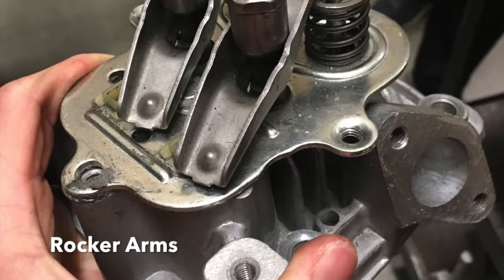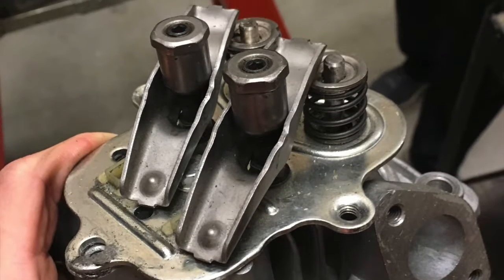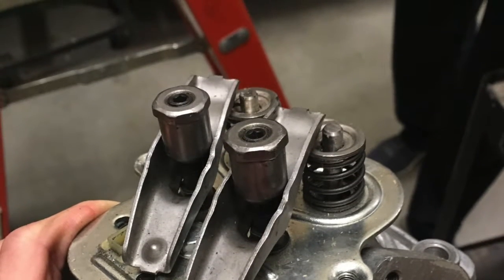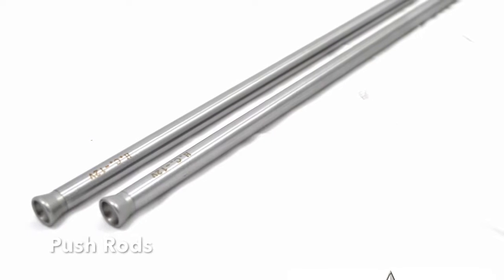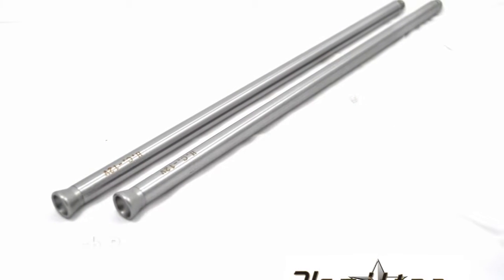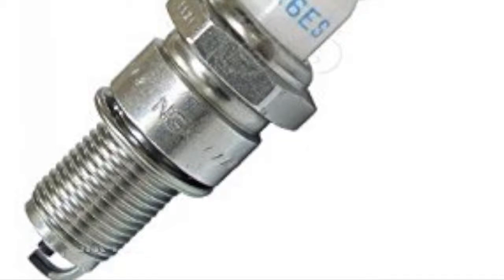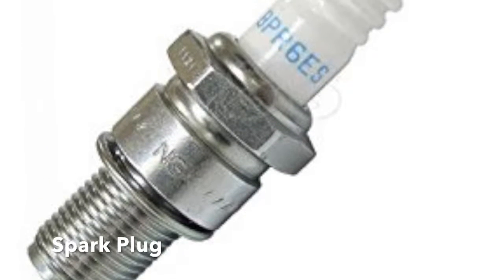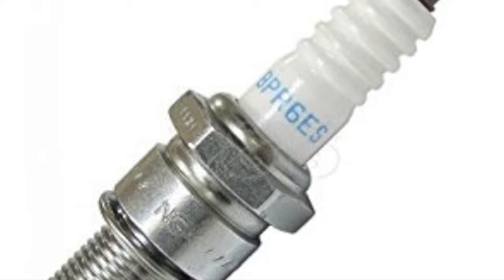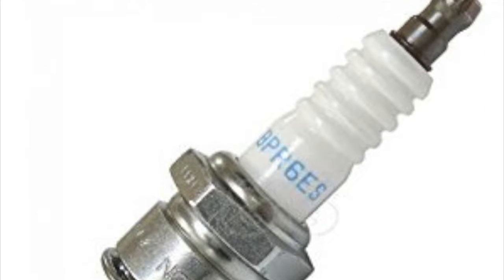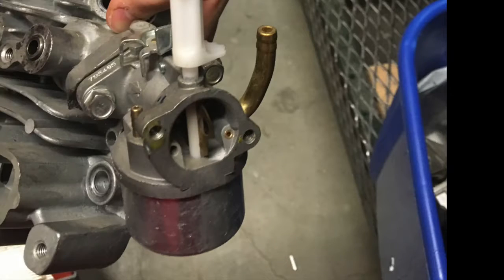The rocker arms take the radial movement from the camshaft and turn it into linear movement. The push rods are what push the rocker arms up. Here we have a spark plug, which ignites the fuel and air mixture in the combustion chamber.